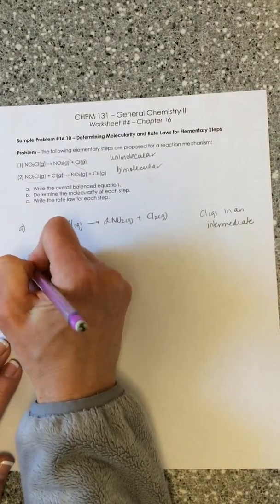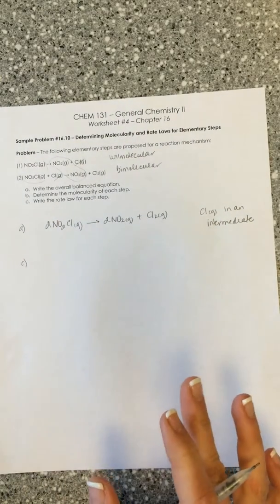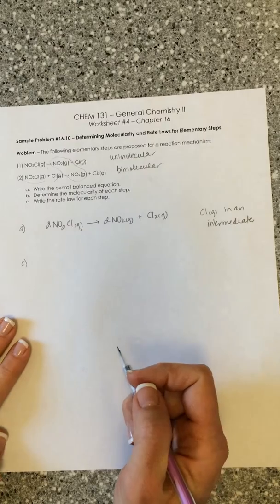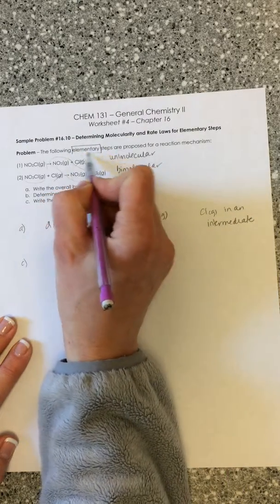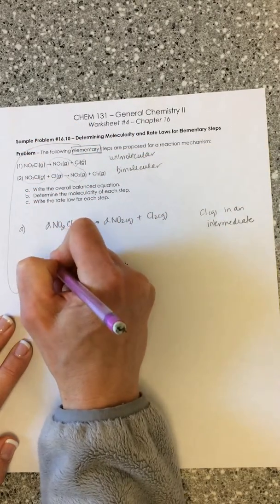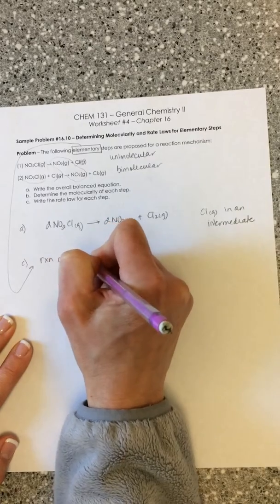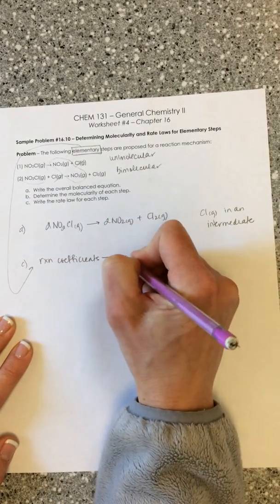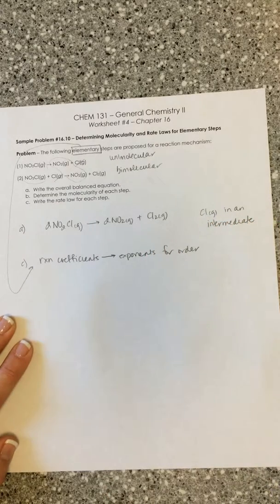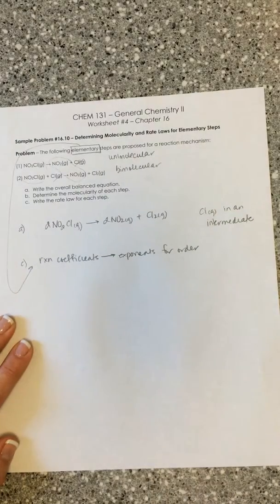Now the last thing here, we have to make sure that we reconcile something that I told you not to do early on. When we were writing rate laws, we talked about the importance of not using coefficients to determine the exponents for your rate laws. Now, if we know that it is an elementary step, then when we're writing rate laws, the reaction coefficients become the exponents for order. The only time you can do that is if we know it's an elementary step.